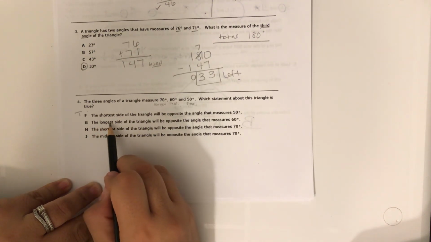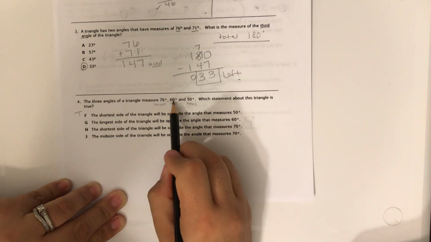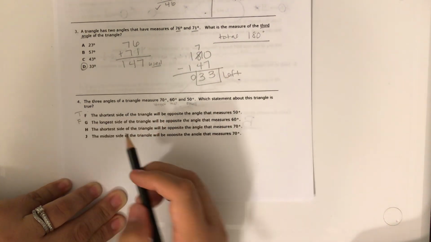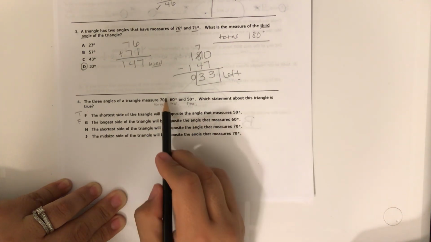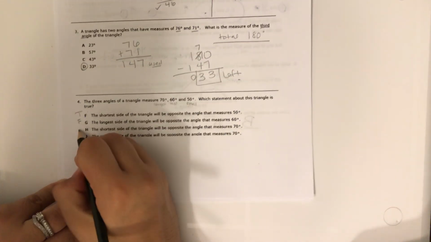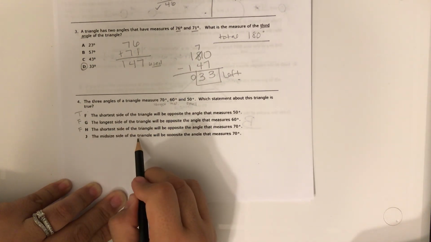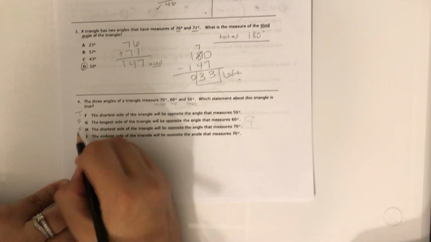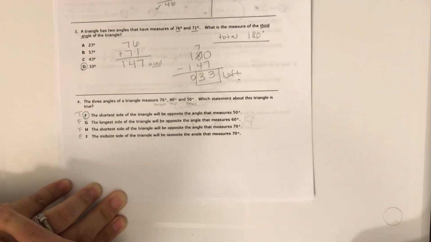Is it true that the longest side of the triangle will be opposite of the angle that measures 60 degrees? Oh, no, we said medium. That would be false. The shortest side of the triangle will be opposite of the angle that measures 70. No, we said that was the largest. So that is false. And then the mid size of a triangle will be opposite of the angle that measures 70. Again, no. We said that one was the largest. So my answer is letter F.